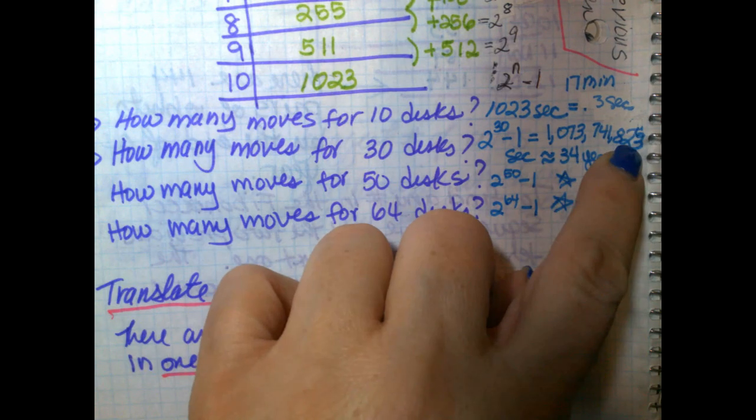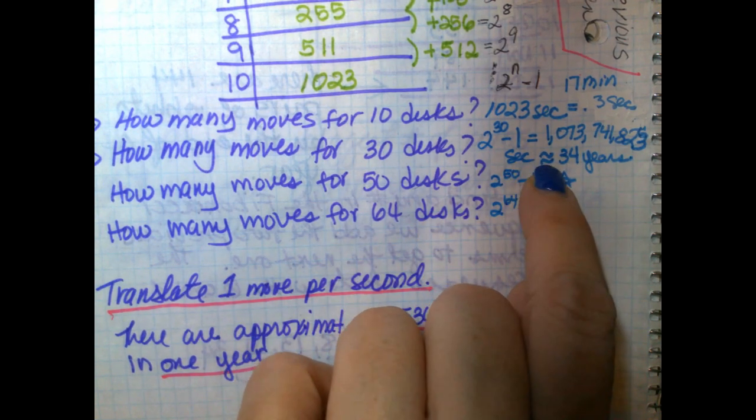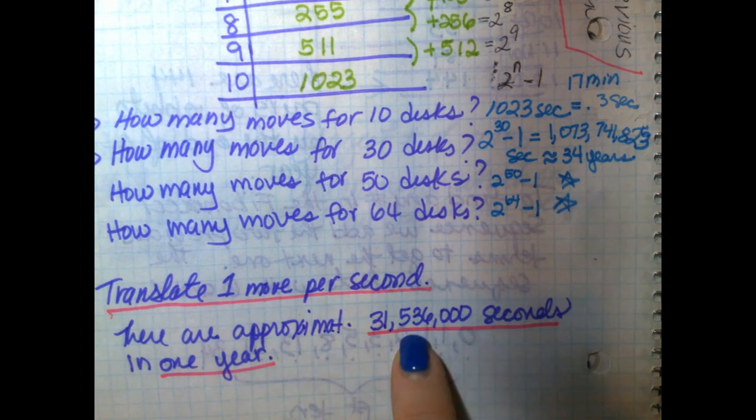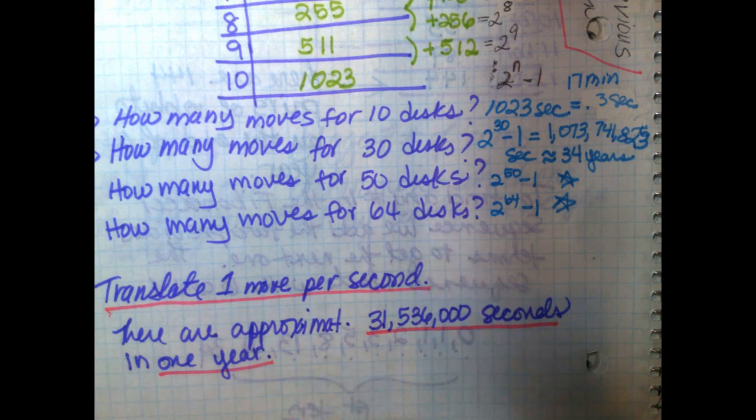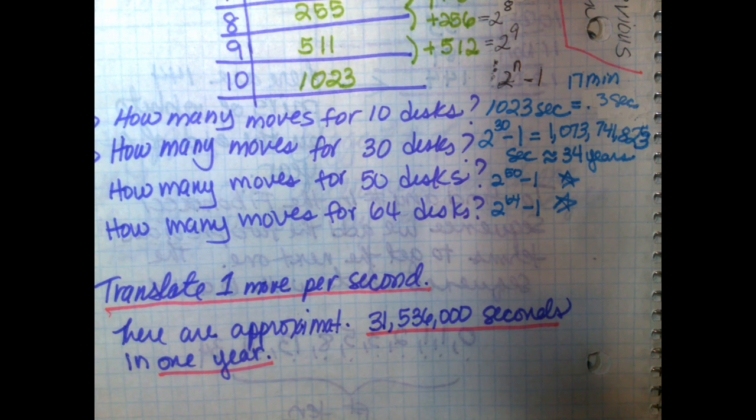If you divide this number by the seconds in a year, it is approximately 34 years, roughly.